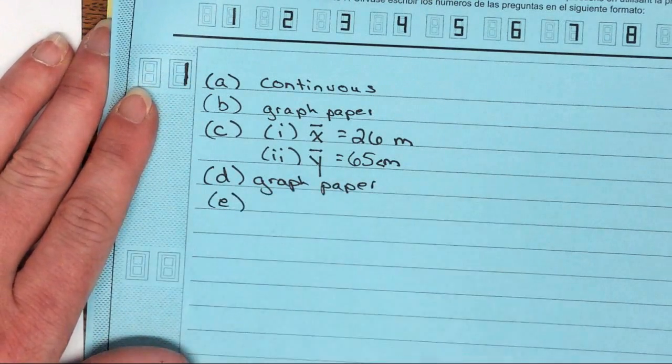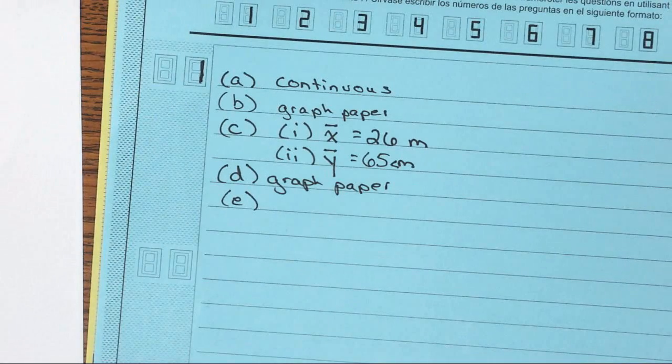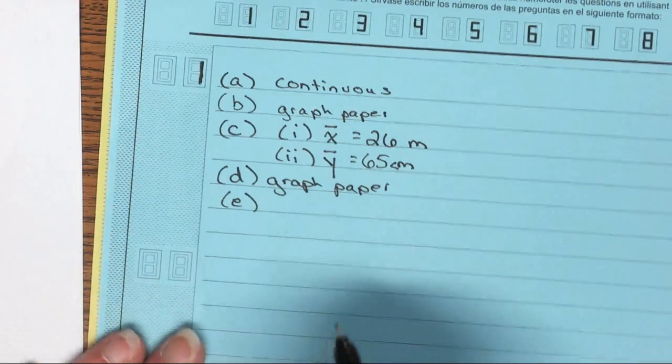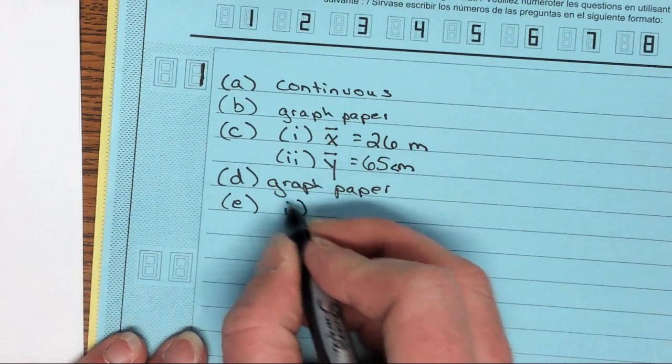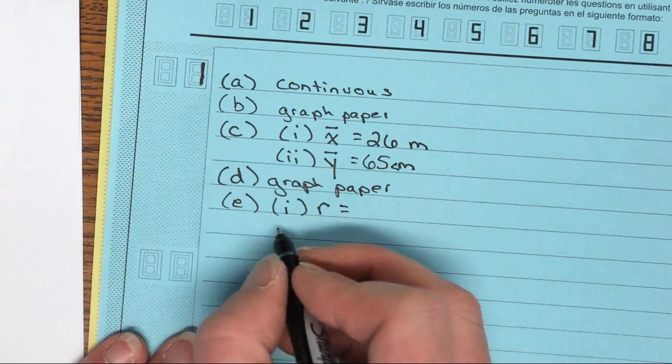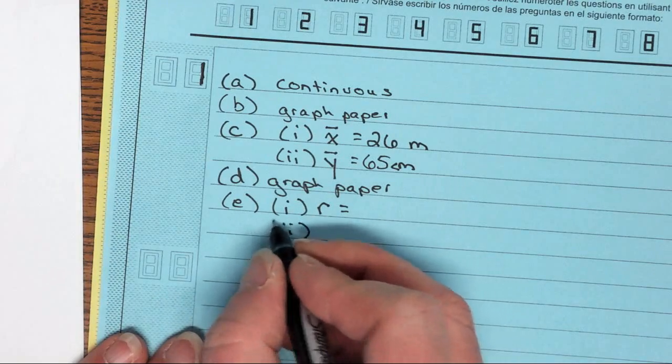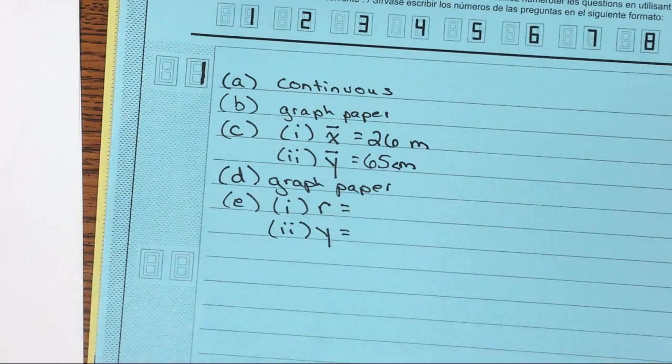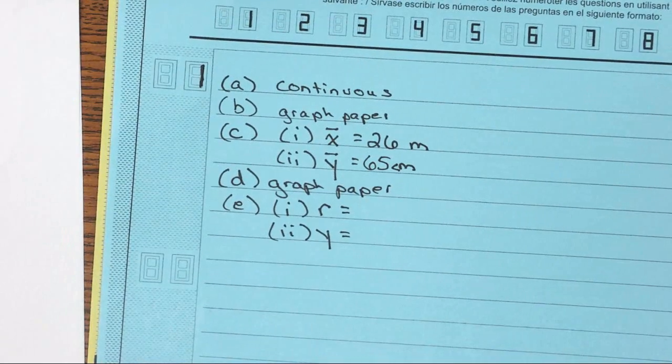Part E are more write-downs. It says write down the Pearson's product moment correlation coefficient R and the equation of the regression line, which is going to be a y equals. How do I find the regression line and the R value?